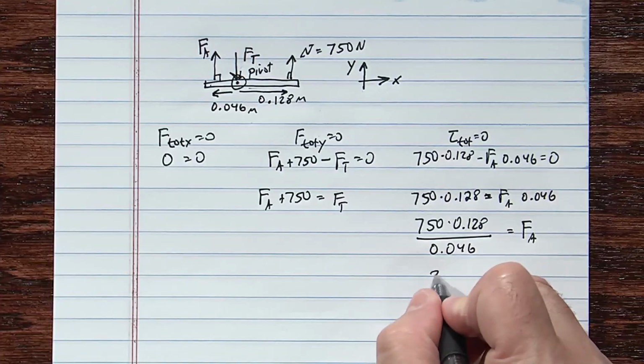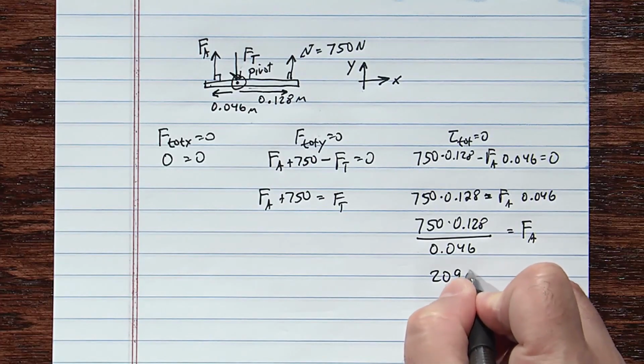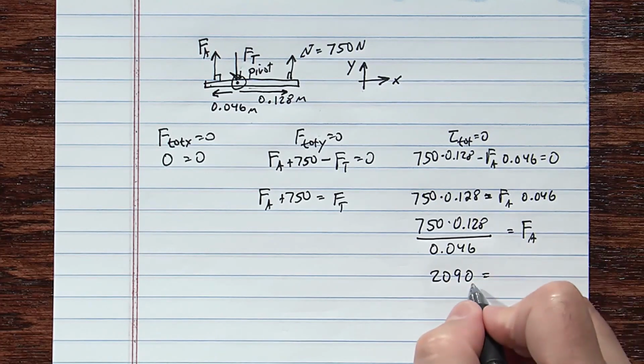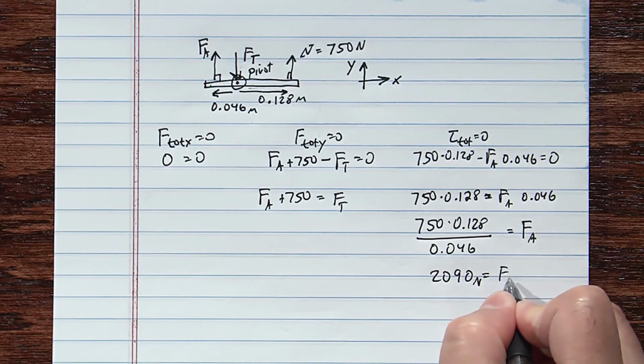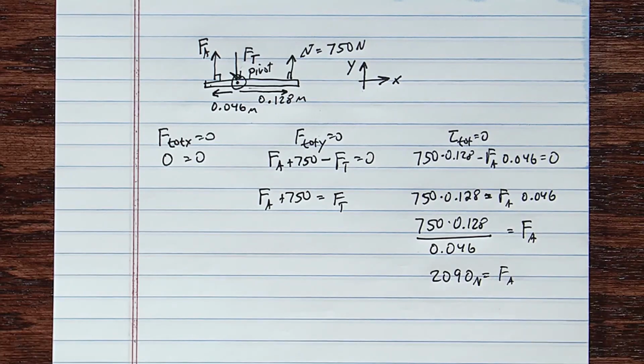750 times 0.128 divided by 0.046 equals 2,090, where I've rounded off to 3 significant figures. 2,090 newtons is equal to the force of the Achilles tendon.